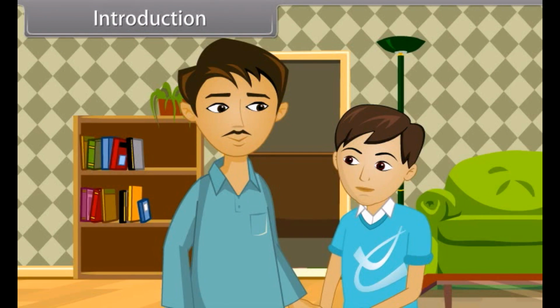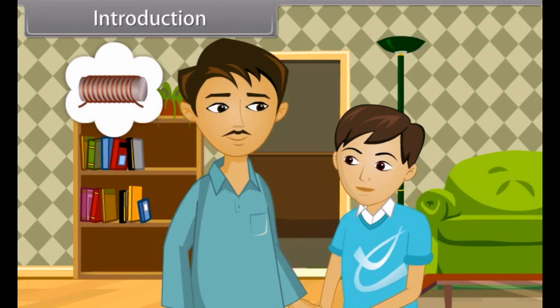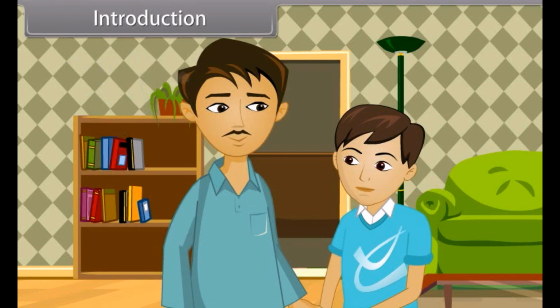His father replied to him that the doorbell works on the principle of solenoid. Solenoid is a circular current carrying coil. When the current passes through it, then it behaves like a magnet. Students, you also must be curious like Ravi to know more about this. So today, we'll explore moving charges and magnetism.